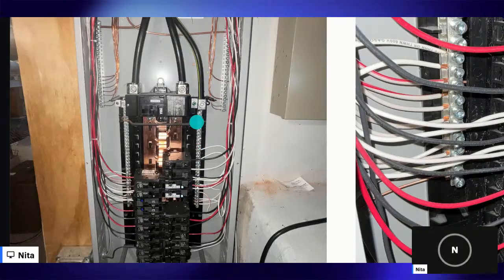In your main panel, you can have it to where grounds also terminate on this neutral bus bar. So they have it separated, but like you can see over here, there are some white wires over here. So the neutrals and the grounds are together on that one bus bar, a neutral grounding bus bar. That's cool in the main panel. That is not cool in the sub panel.